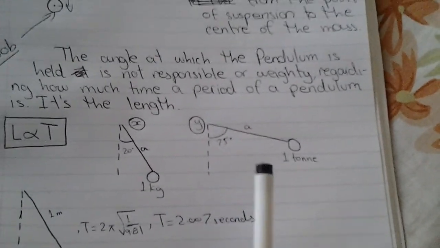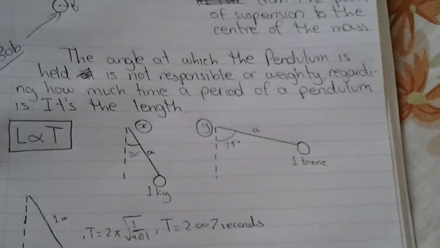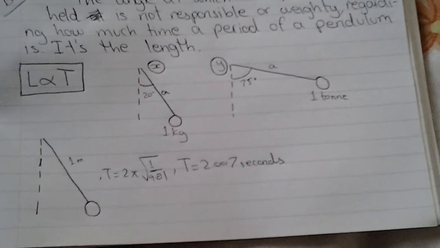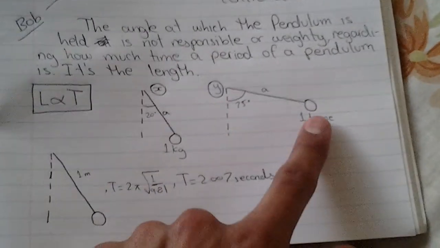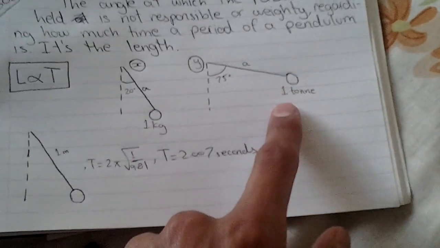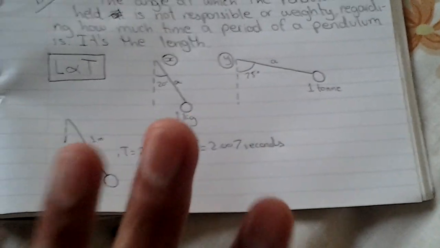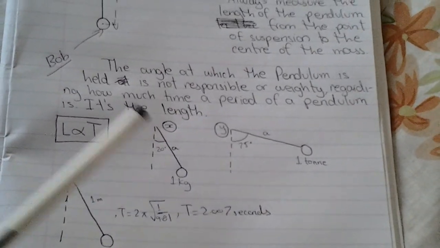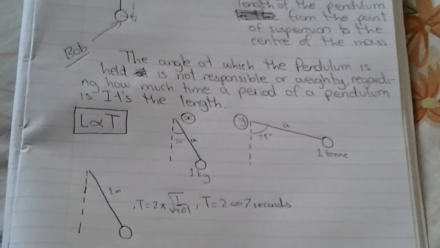I mean, come on. I first assumed that pendulum Y, being a ton heavy, would have a much bigger gravitational potential energy. So from my point of view, I thought that this would take longer. However, even that's irrelevant. Would you believe it? Considering the periodic time of a pendulum.